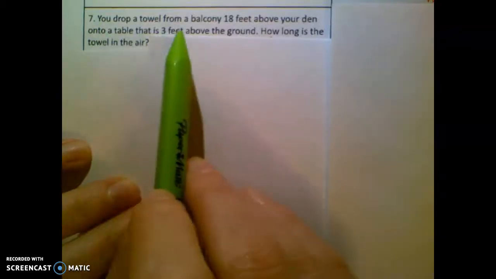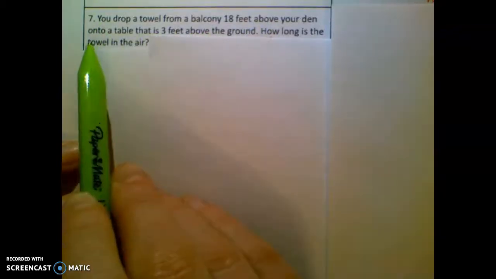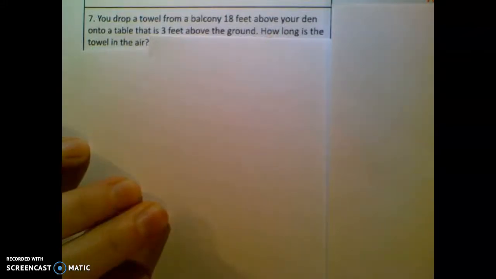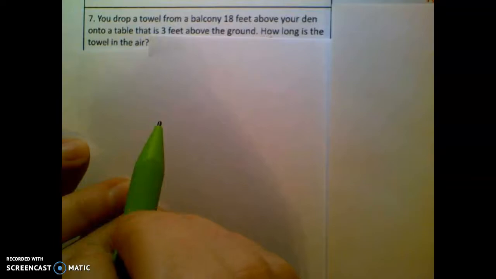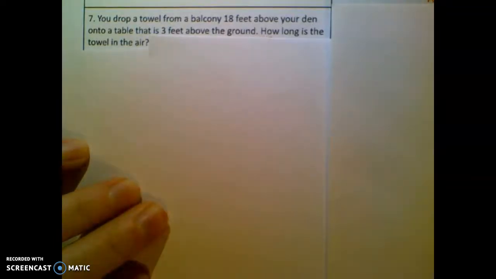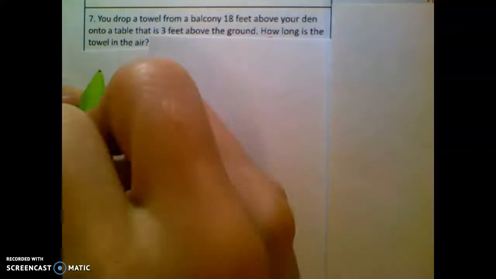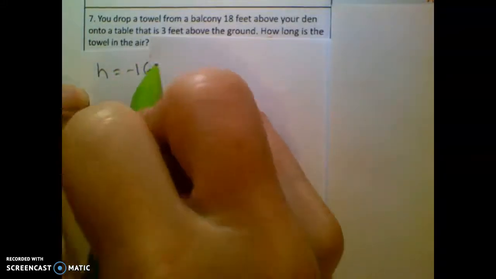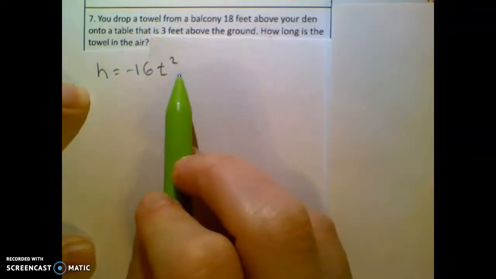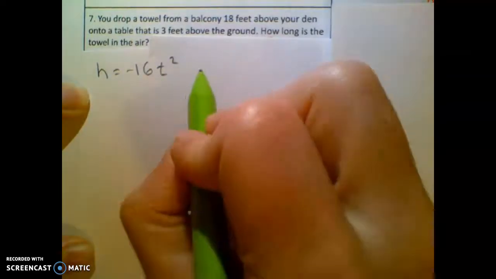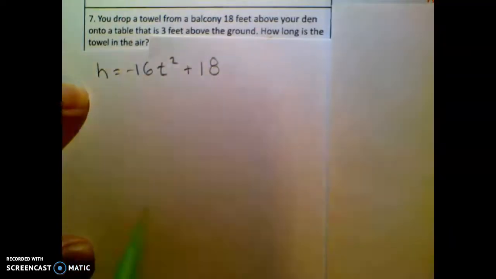All right, so you drop a towel from a balcony 18 feet above your den onto a table that is 3 feet above the ground. How long is the towel in the air? So obviously it's a word problem, we've got to find our own equation. Hopefully you remember that dropping is projectile motion, so it's going to be h equals negative 16t squared, plus t times your initial velocity, which in our case is 0, and then plus the number at the end, which is how high off the ground you are. So here's our equation.